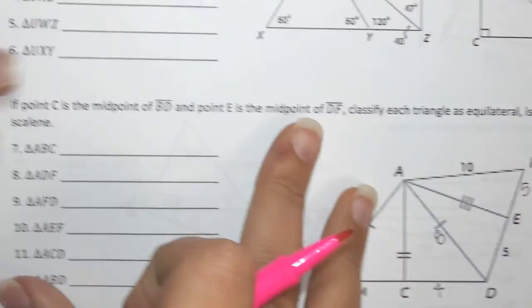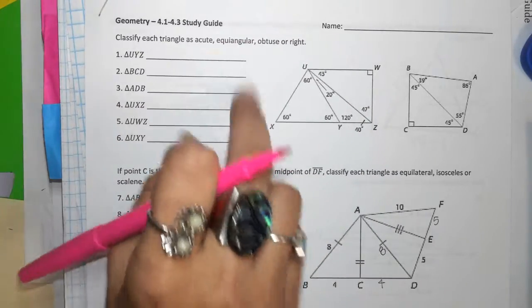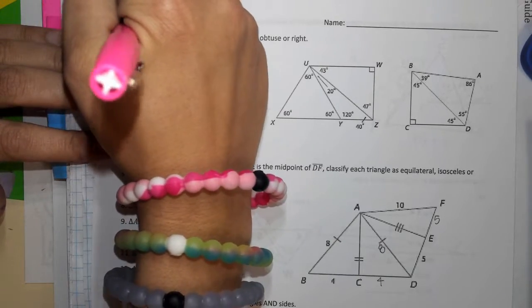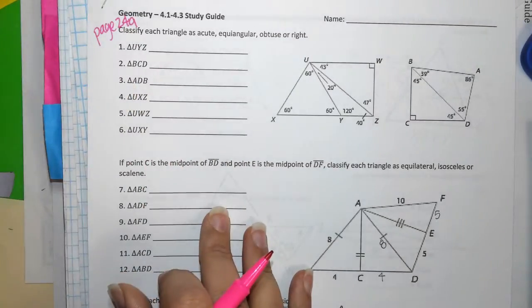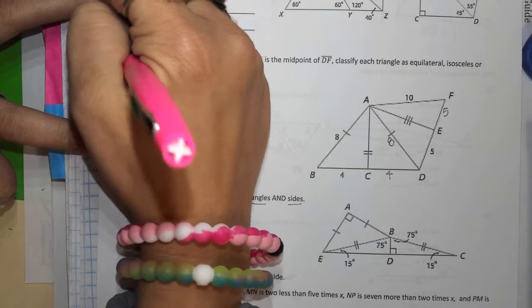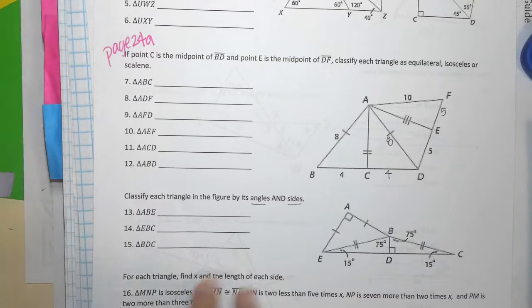Alright, let's look at our study guide. This first section is page 24A, so I expect you to use your notebook on this. The second section is also page 24A. Did I not put it on y'all's tower?